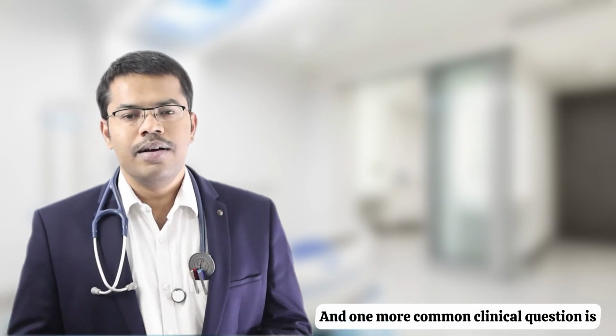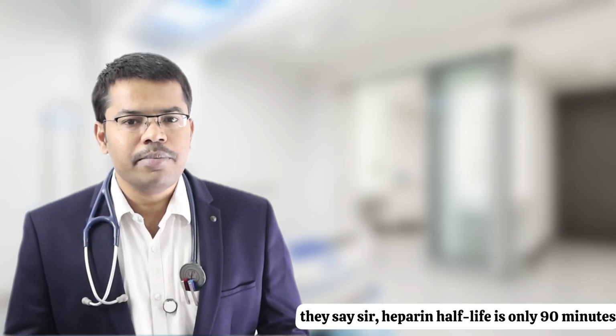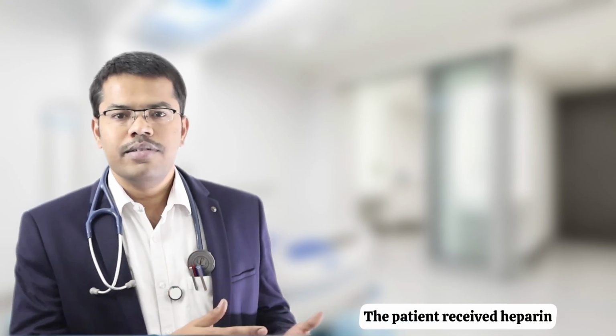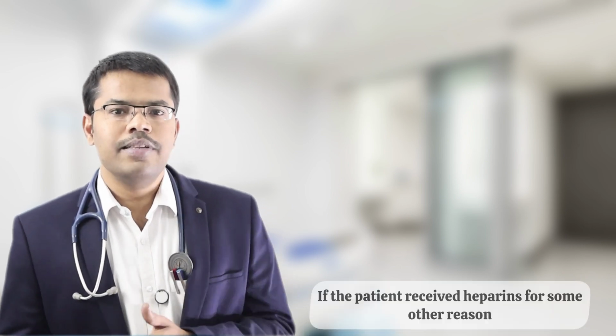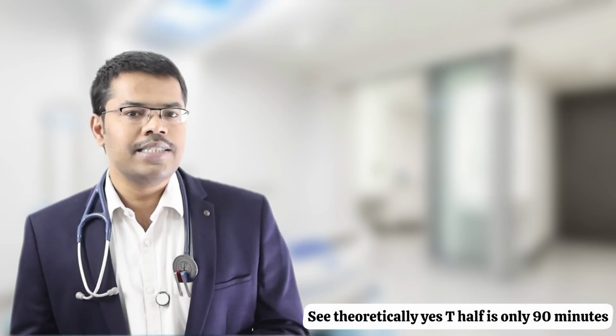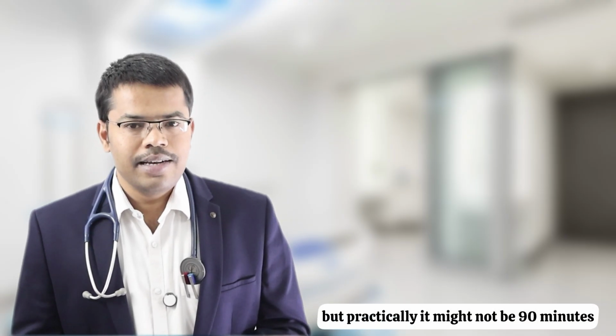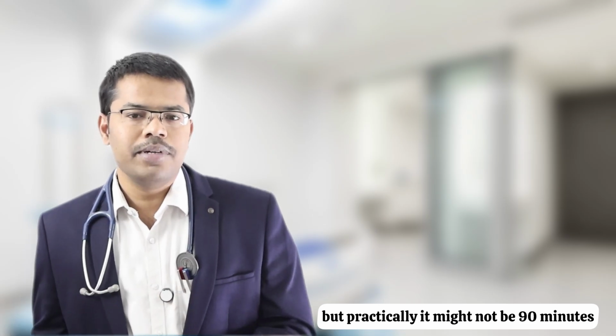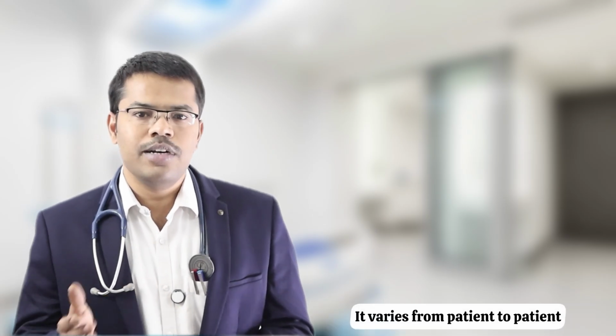And one more common clinical question is, they say, sir, heparin half-life is only 90 minutes. The patient received heparin around 4 hours back, still the patient is having bleeding. If the patient received heparin for some other reason, but if it is for dialysis, and dialysis got over around 4 hours back, but still the patient is having bleeding, it might not be heparin induced. See, theoretically, yes, the half-life is only 90 minutes, but practically it might not be 90 minutes, it might be more. It varies from patient to patient.